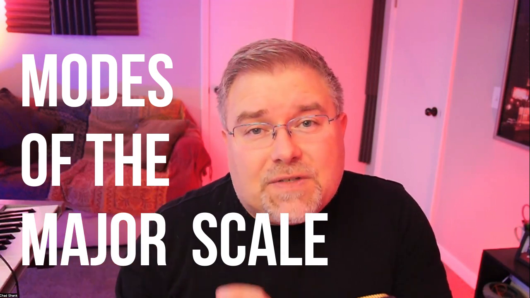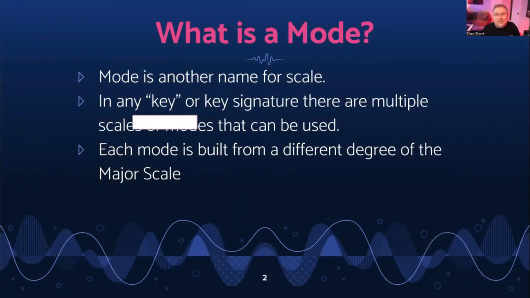So you're actually using all of the same notes that you probably already know within each major scale, and you can use them to create some really cool colors in your chords and your music. All right, so what is a mode? A mode is really just another name for scale. And like I said, we're talking about modes of the major scale.